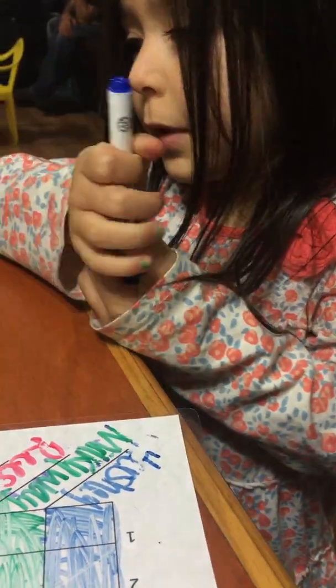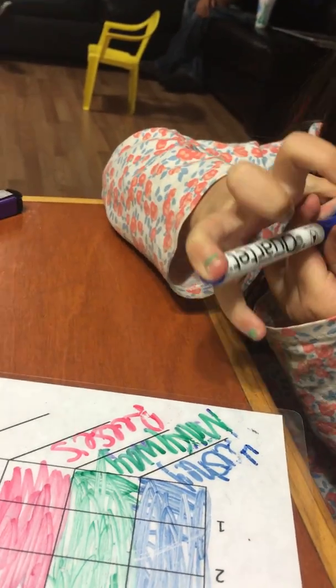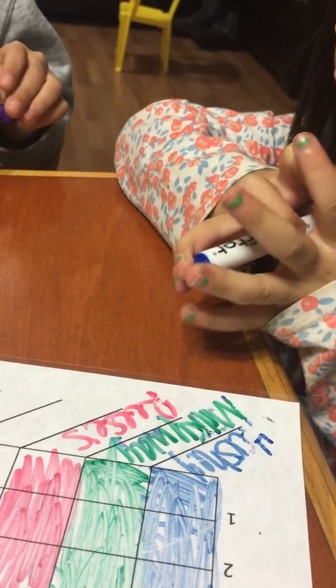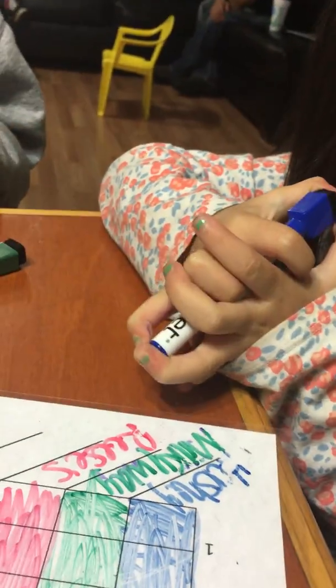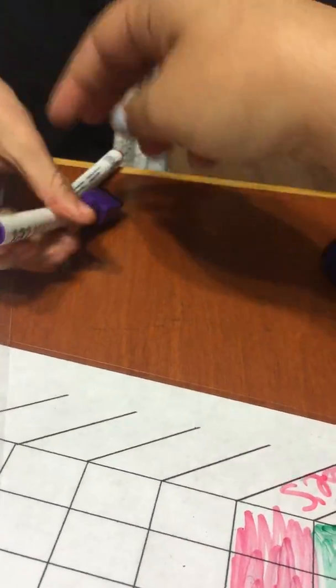Okay, Jocelyn. What is your favorite food? Pizza, hot dog, or a burger? Just one. Pizza. That's your favorite food? A corn dog. A corn dog? Okay, we can do hot dog for her. So color in her vote.